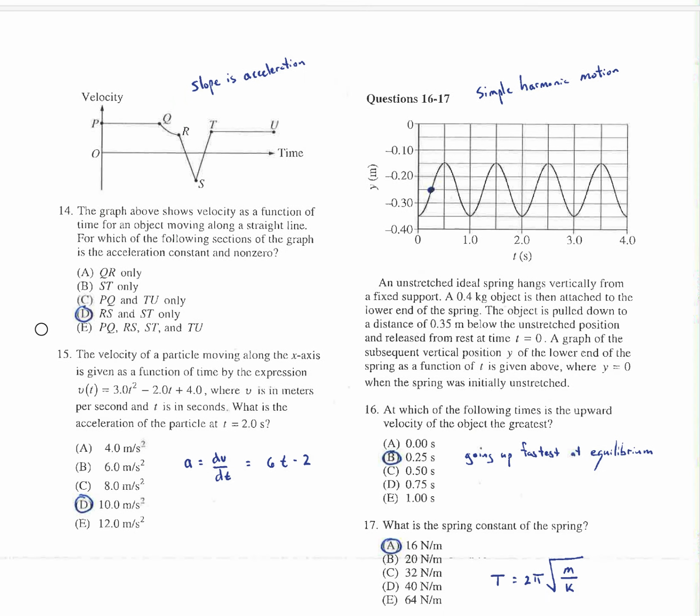All right, 14 and 15 are very similar questions. This is the graphical version and this is the calculus version. We are looking for the acceleration to be constant and non-zero. We're looking at a velocity versus time graph. The slope on this graph is acceleration. So here, the slope is 0, so the acceleration is 0.